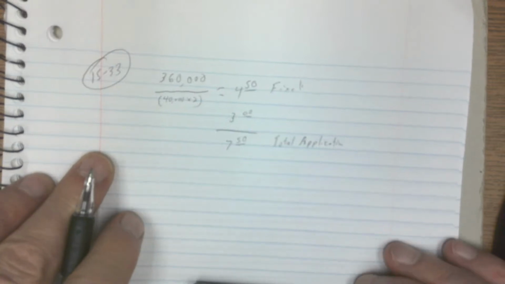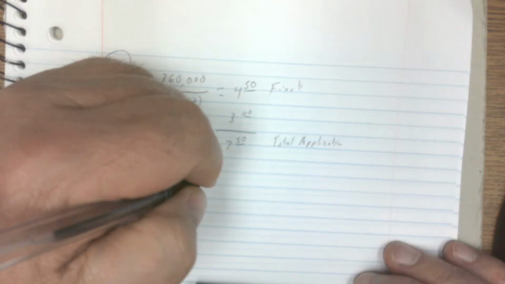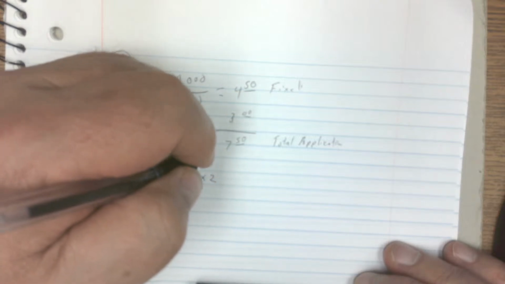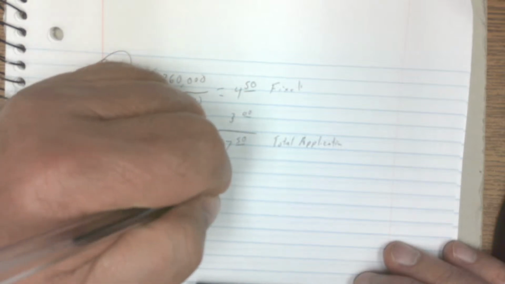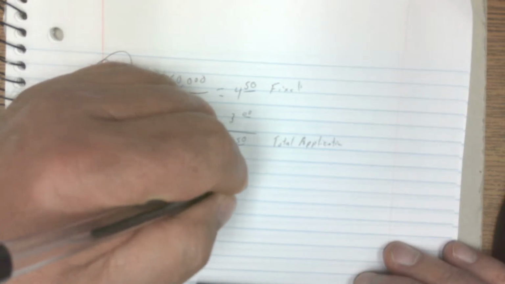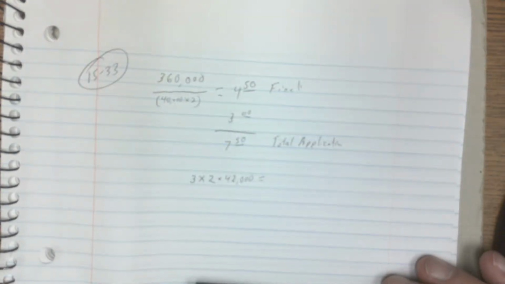So the flexible budget will be the rate of $3 per machine hour for the variable times the 2 machine hours per unit times 42,000 units, is 252,000.